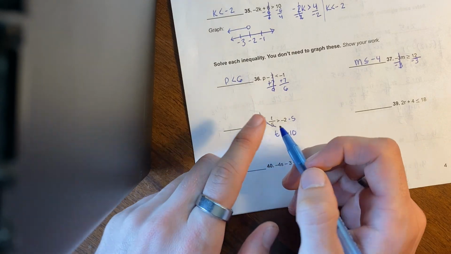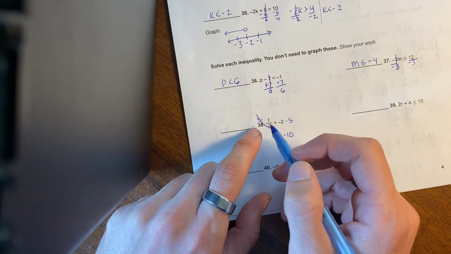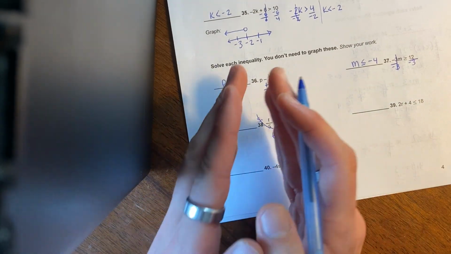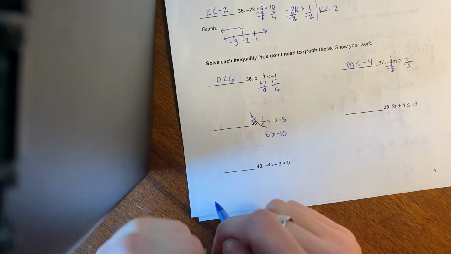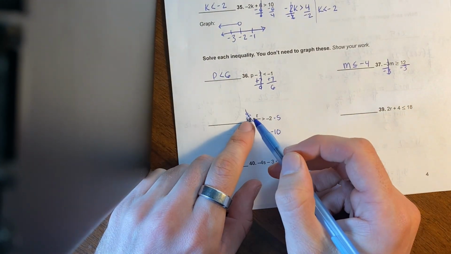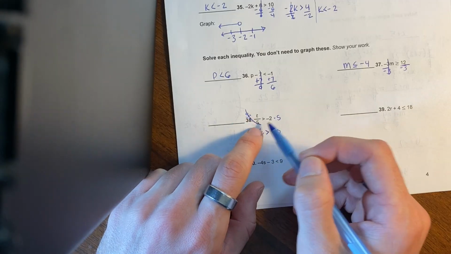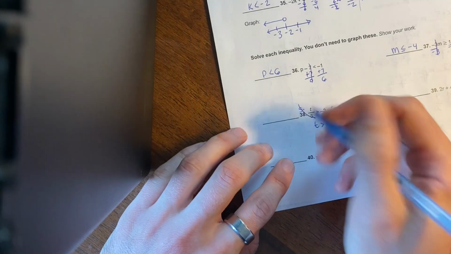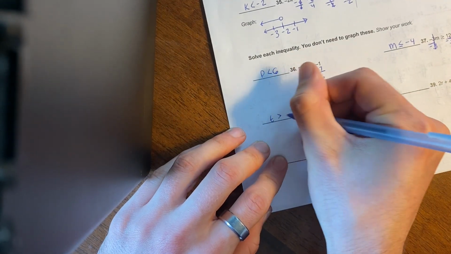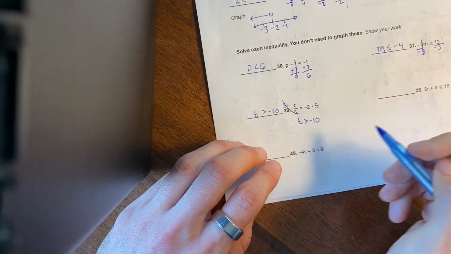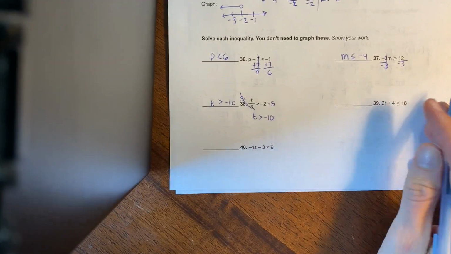What happens and why it matters of when we would switch it is if this was -5 and we're moving -5 from this side over here. We're not doing that though. We're just moving 5 over by multiplying both sides by 5. So this will be our answer. T is greater than -10. Make sure you have the negatives in everything we do if it is needed.